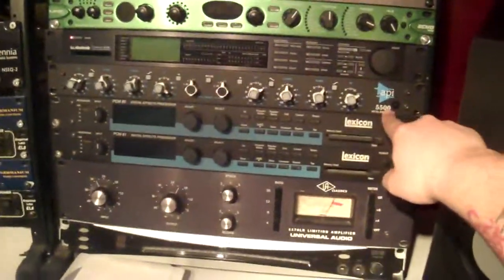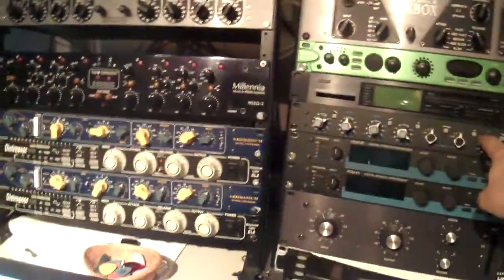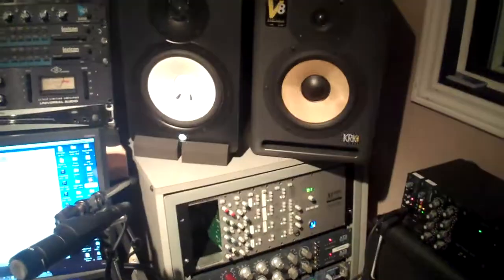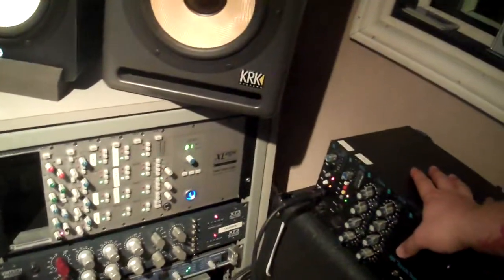Other than that, we got some old Lexicon verbs, PCM80 and PCM81. Nice API digital equalizer, dual equalizer, sorry, 5500. Really, really nice top end on this. It really cuts through, and you can really pinpoint it because it's got notch controls. And then, yeah, the little lunchbox down here, which is also API, and that's basically it.